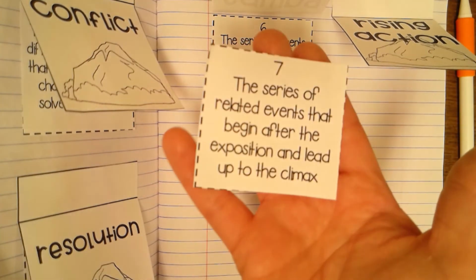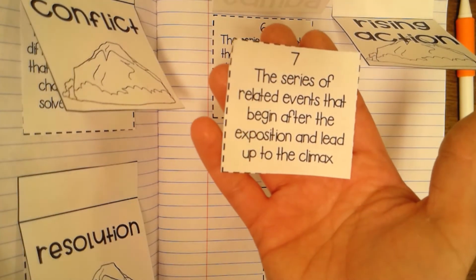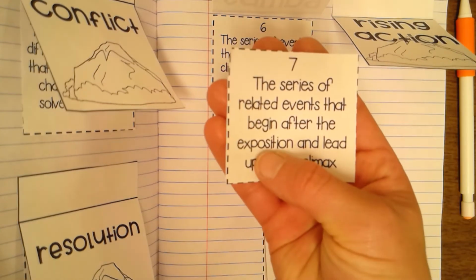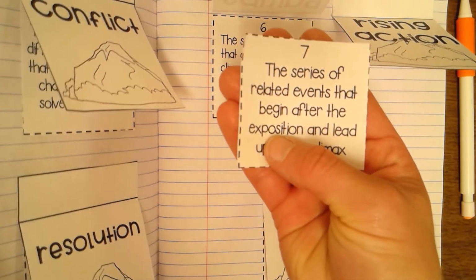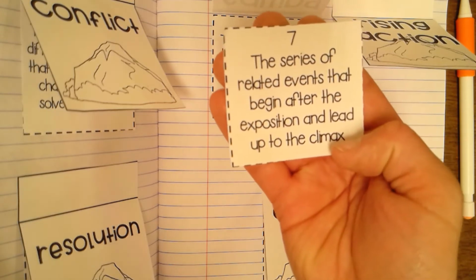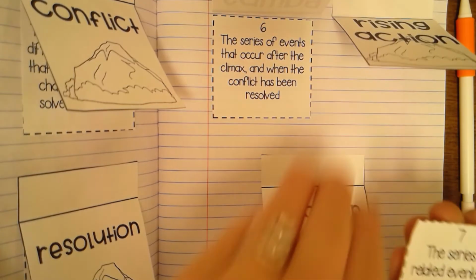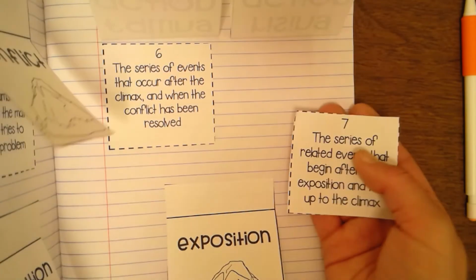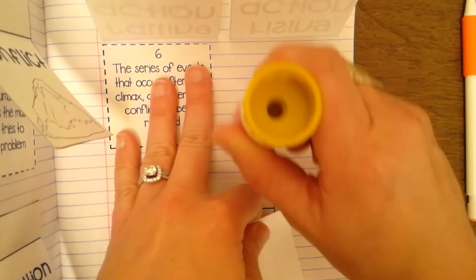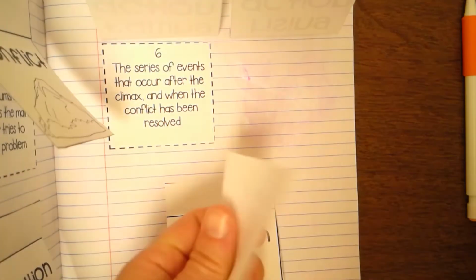Okay, last but not least, number 7, you can probably guess which one this is. The series of related events that begin after the exposition. Remember, this is the setting, all that background information at the beginning of the story, and lead up to the climax. So this is in between the beginning of the story and most likely the middle of the story. This is called the rising action. It's your last one that's left.